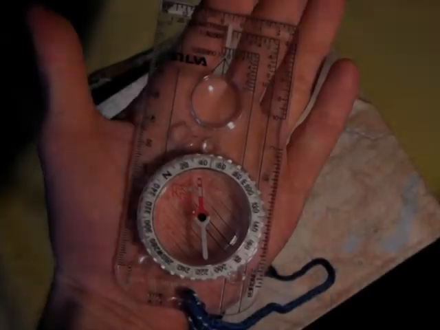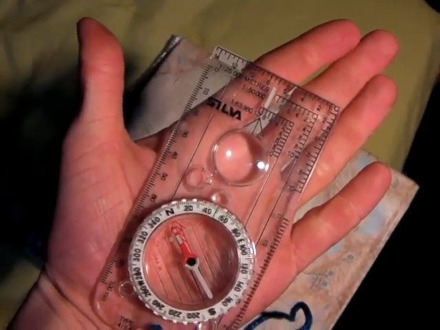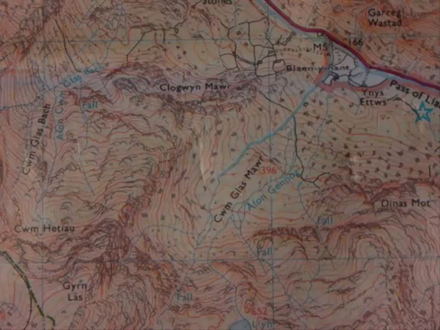To align yourself with your bearing, turn yourself until the red needle is inside the orienting arrow, and that points you along your way. And while we're on this small section of map, take note of the red road, the orange contour lines, the blue rivers and streams, the black fences and walls, and finally those grey areas, cliffs and crags.